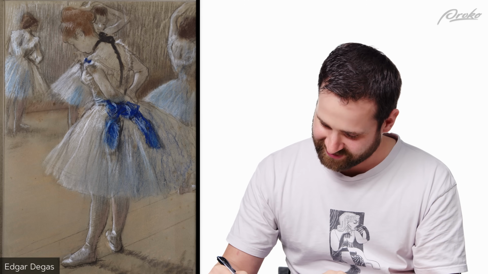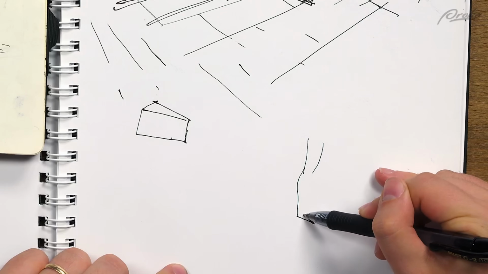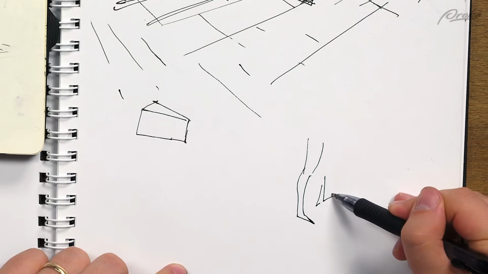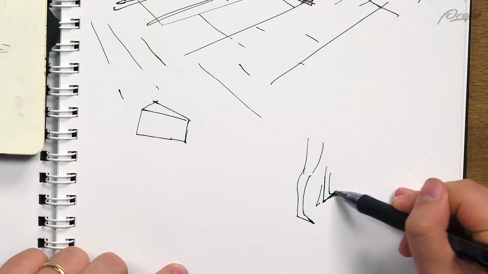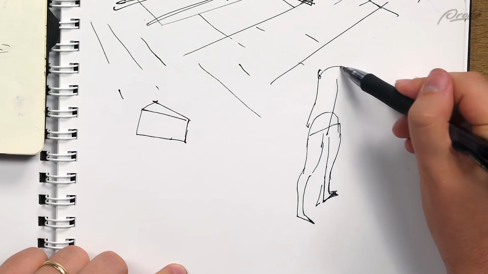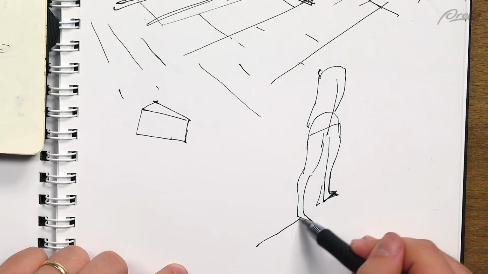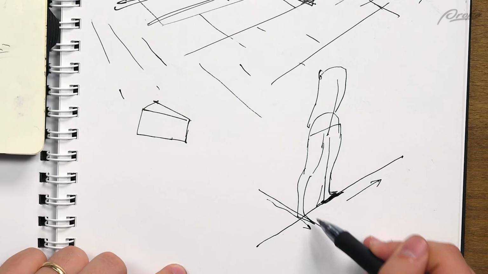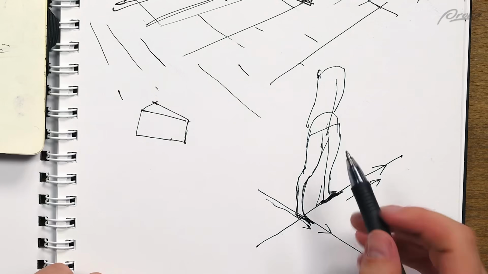Degas had a fantastic drawing of a ballerina, and I really liked it because I'm going to try to draw it from imagination. Bear with me. The feet went like this, and the other one went like this. I think she had her arms to the back. But what I liked is this was pointing towards that vanishing point, and these feet planted on the ground. And I really like that.